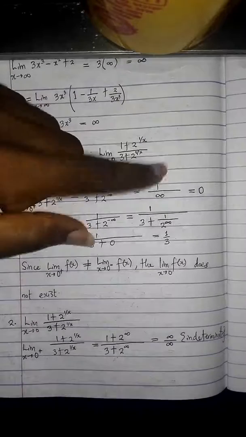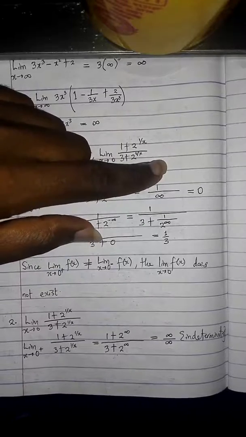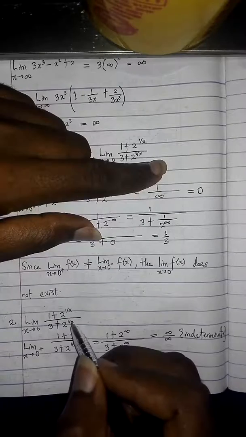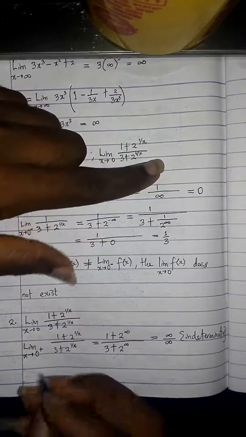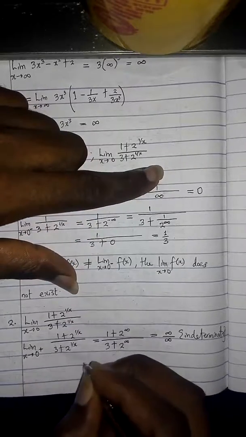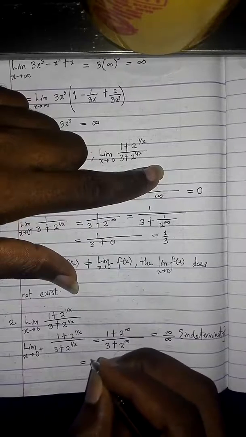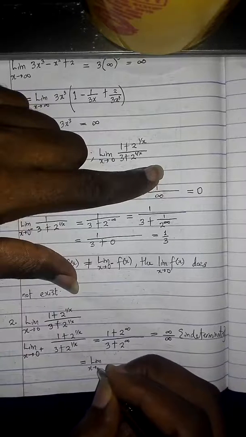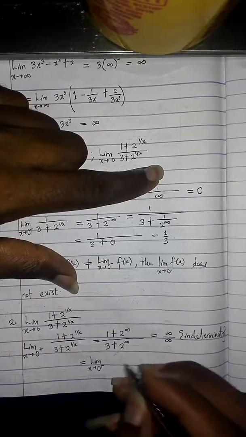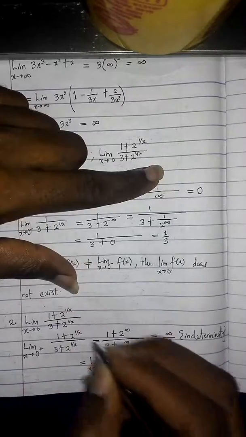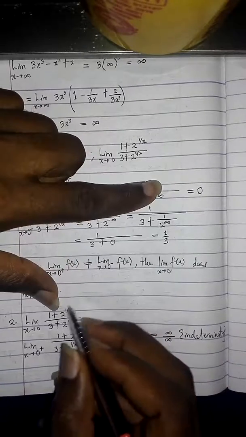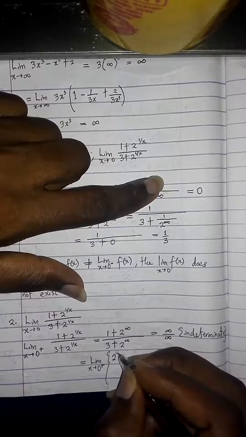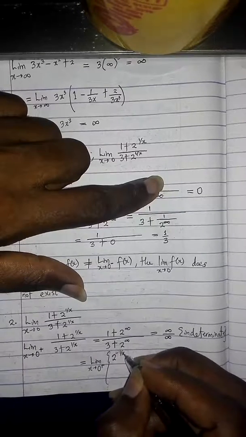So if we decide to divide all through by 2 raised to power 1 over x, what is going to happen? We can see that this limit is equal to the limit as x approaches 0 from above of, dividing all through by 2 raised to power 1 over x, so I'm going to have 2 raised to power minus 1 over x. I hope you know how I came about that.